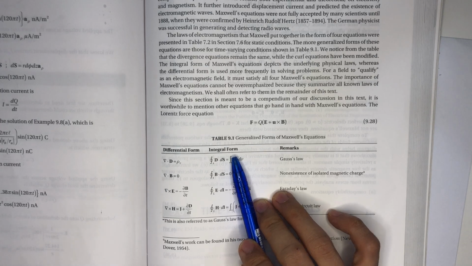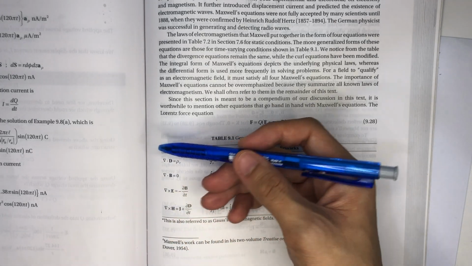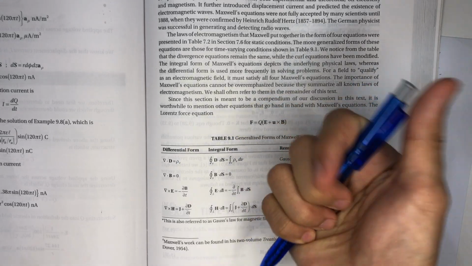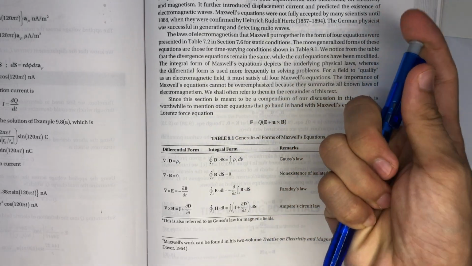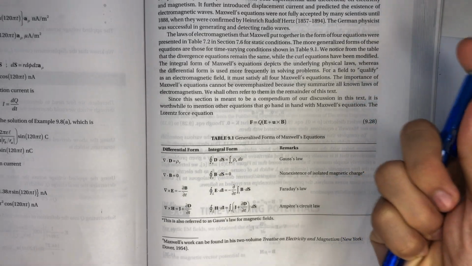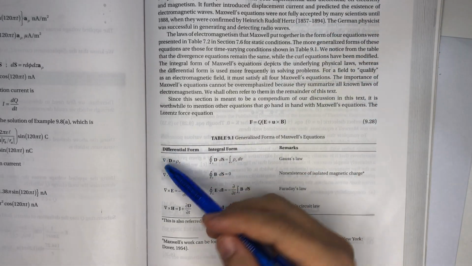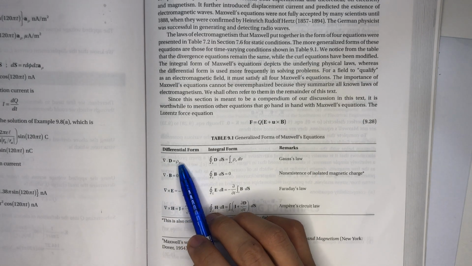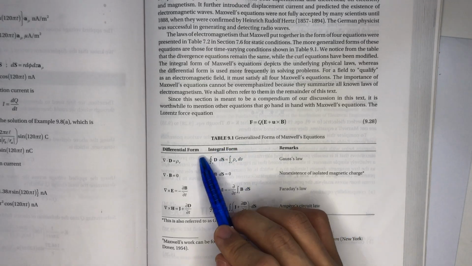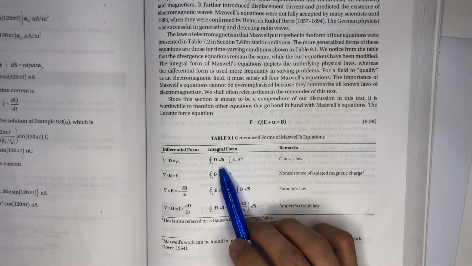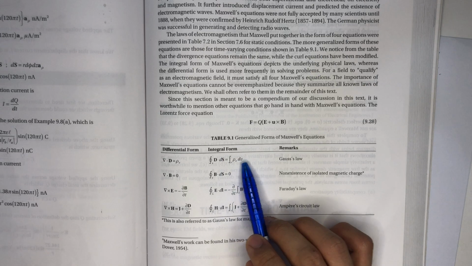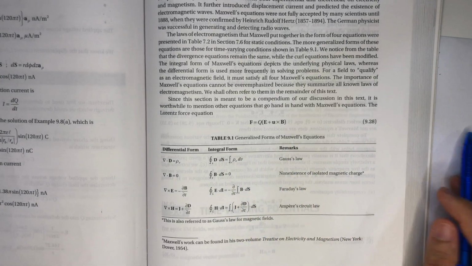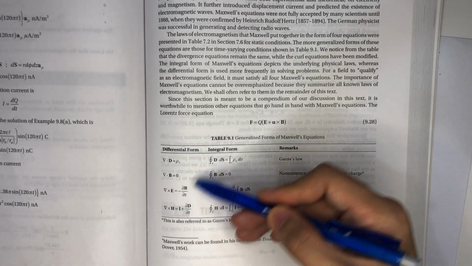And we have also this one in the point form. Let's say this one is your first Maxwell equation, which is the divergence of D equals to rho V. Then the integral form is the D dot dS equals rho V dV. This is your Gauss law.